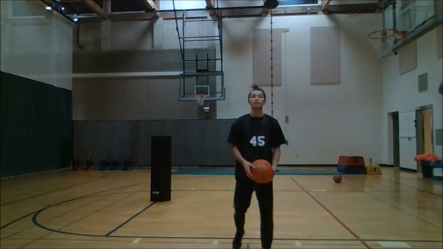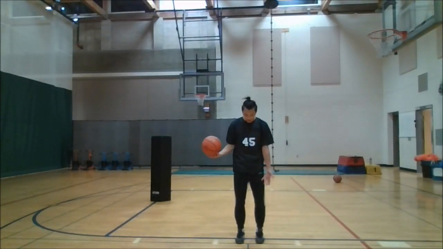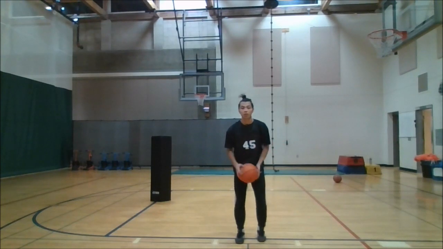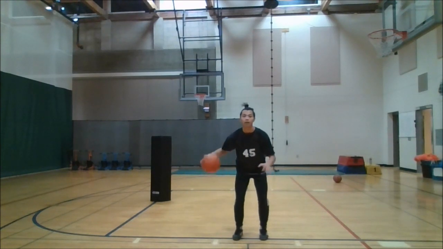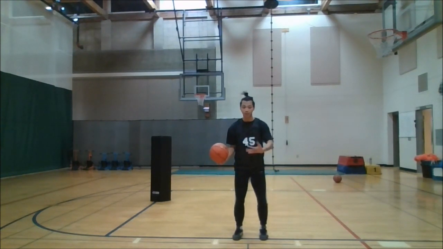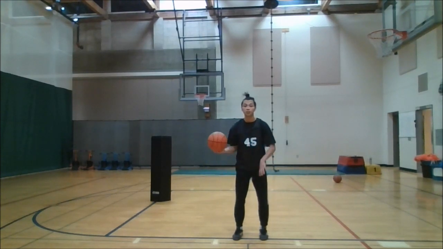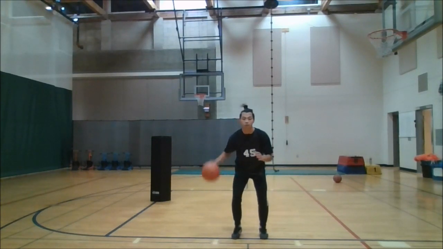I don't want to be too stiff, knees locked, back overextended, because then I'm not in an athletic position. So I want to be ready, knees slightly bent. This position helps me keep balance, and if I need to explode, I can leave off this position.